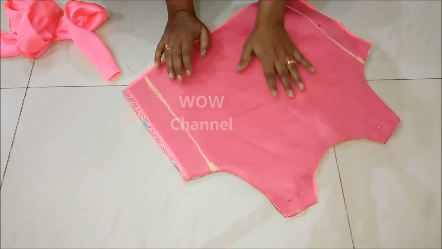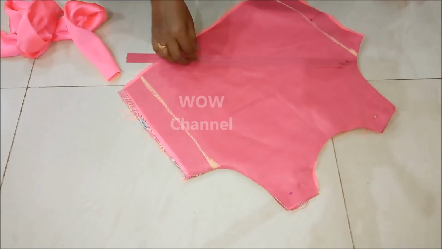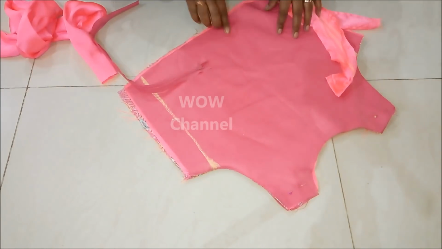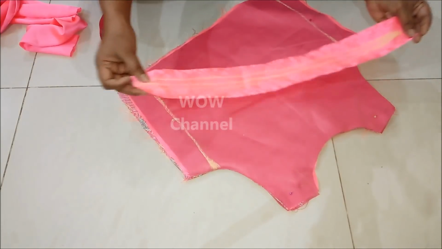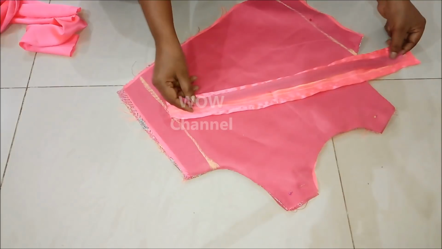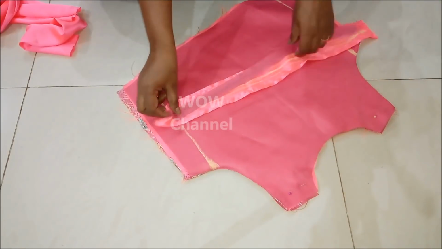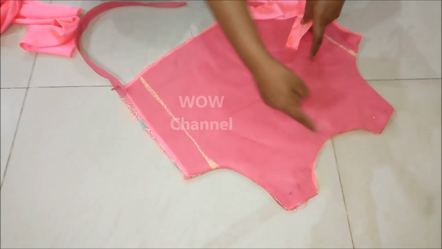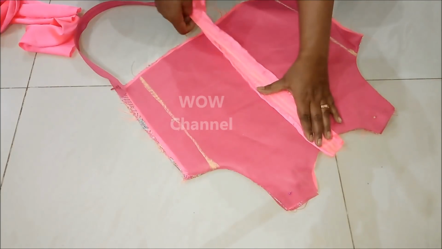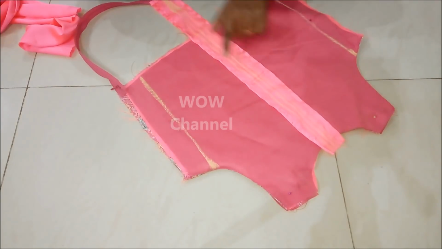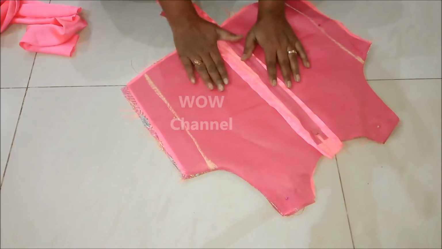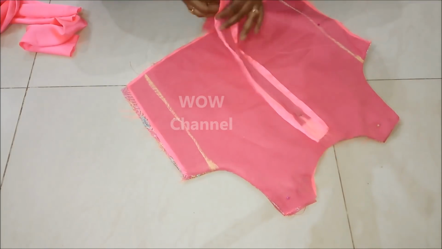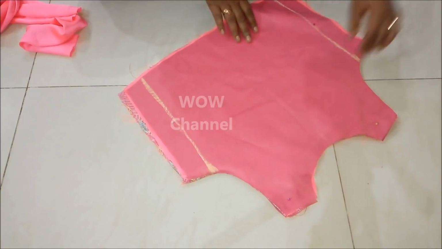To attach the zipper, I have taken a fabric strip that is 3 inches in width and length is 2 inches extra from the zipper. Make a V kind of stitch line and stitch the zipper. After attaching the zipper, I'll show you the final look of the dress.